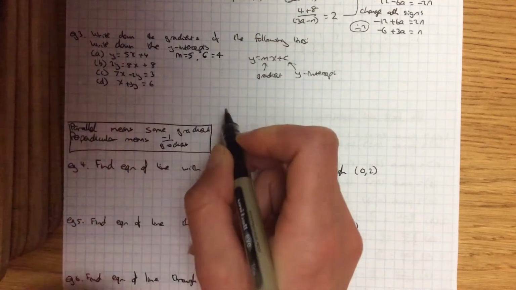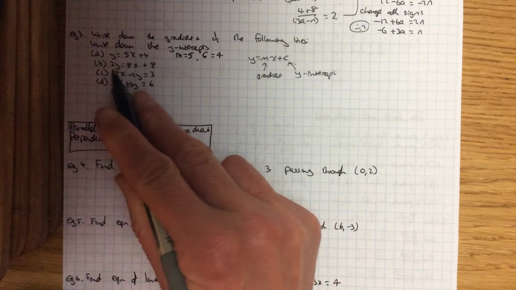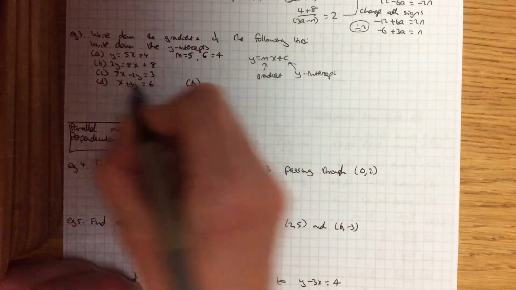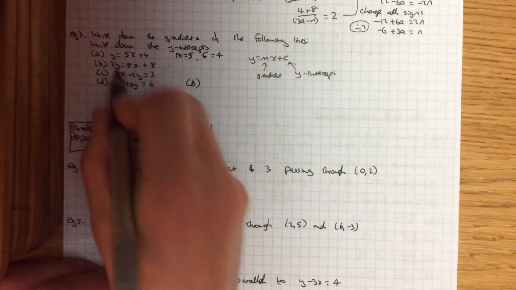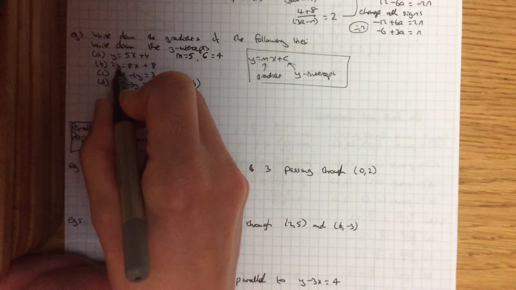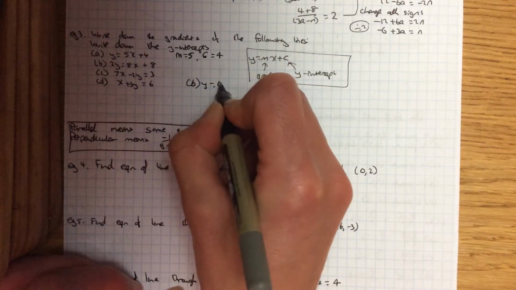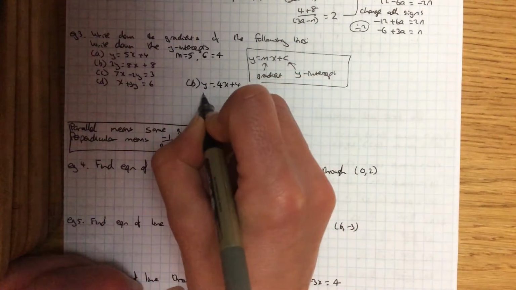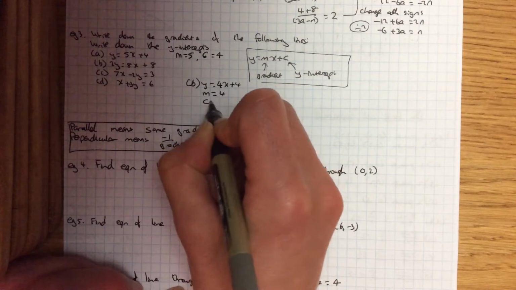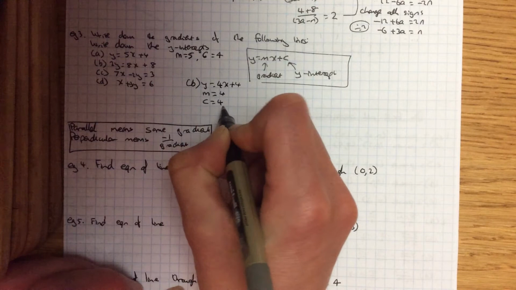In this one here, if you notice, I don't have y equals, I've got 2y. So I've got to do a wee bit of work with that first. So I want y on its own, so it matches up to this. So divide everything by 2. So y equals 4x add 4. Now m, as the gradient, is in front of the x, and the y-intercept is on its own.